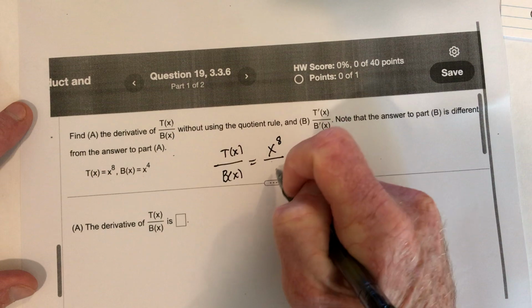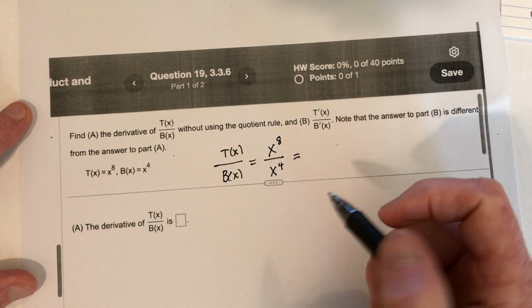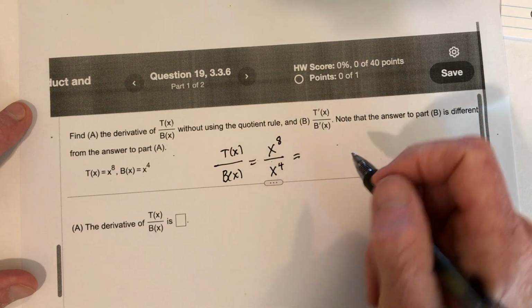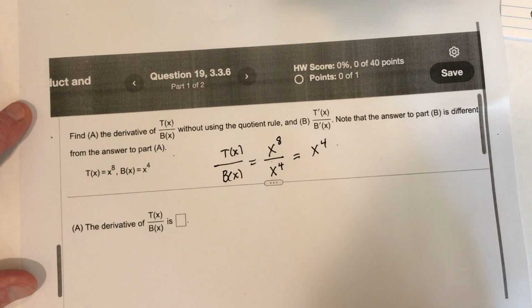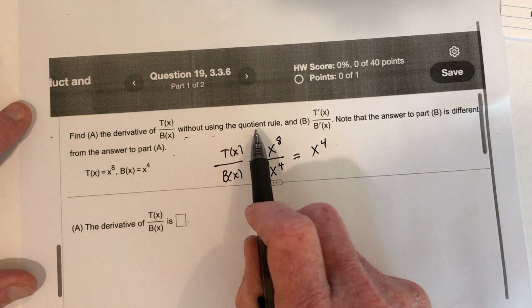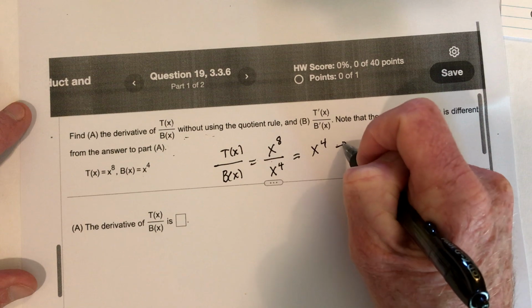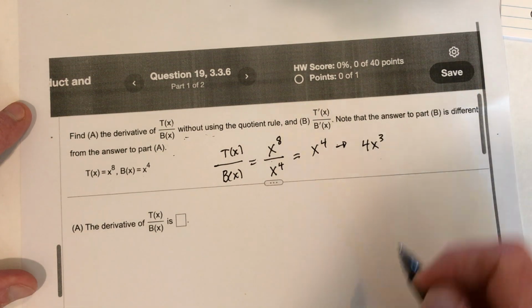The b function is x to the 4. And because those are so nice and simple, I could just simplify. That means I just subtract the exponents, which means that it's going to be x to the 4. And then they said without using the quotient rule. So now you can take the derivative, and so that's 4x cubed. There's the derivative.